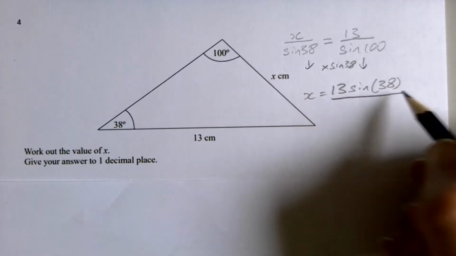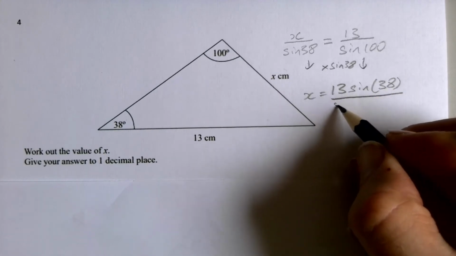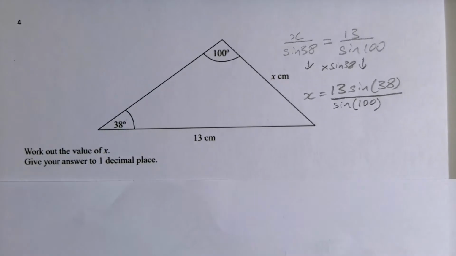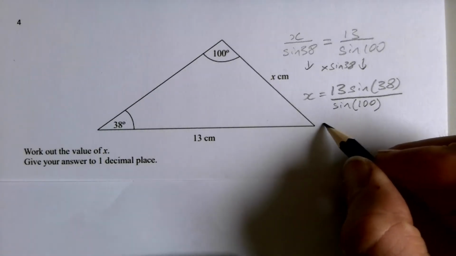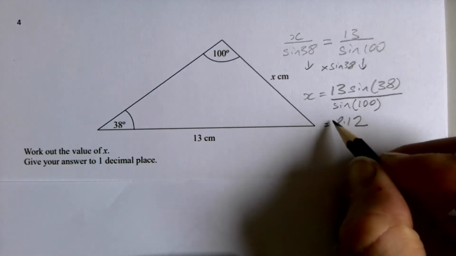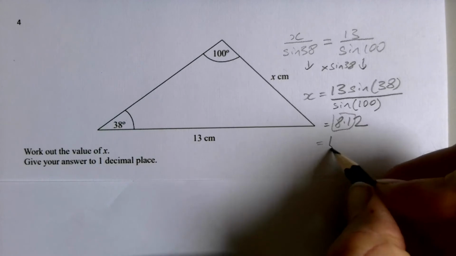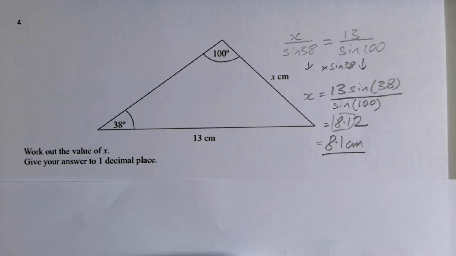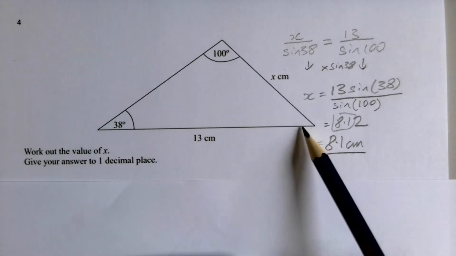That's going to go into the calculator with brackets, so I'm just putting that in to make sure I don't make a mistake. Put that into your calculator and you should get 8.12 to 2 decimal places, so that is just 8.1 centimeters. Before you move on, always have a little look, by the way, at this time and think, is that a sensible answer? 8.1 centimeters there, well, shorter than that.